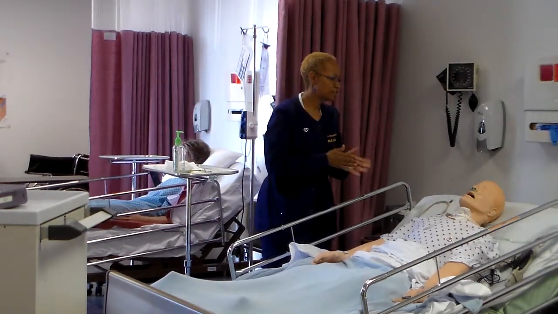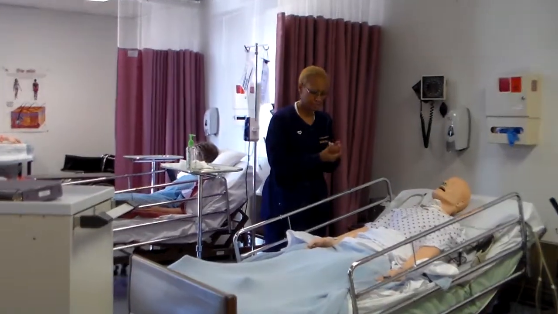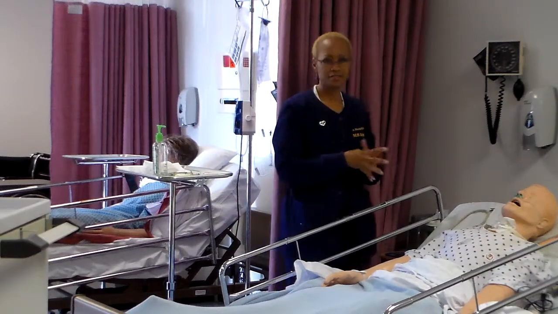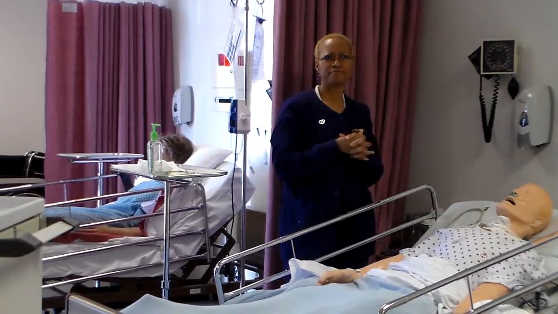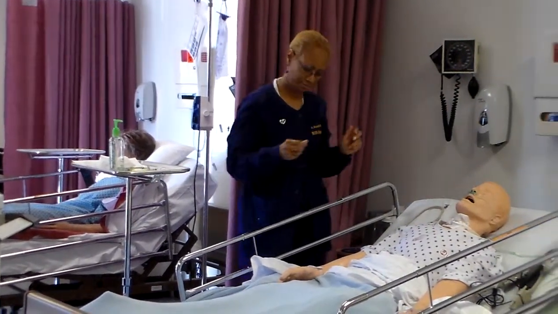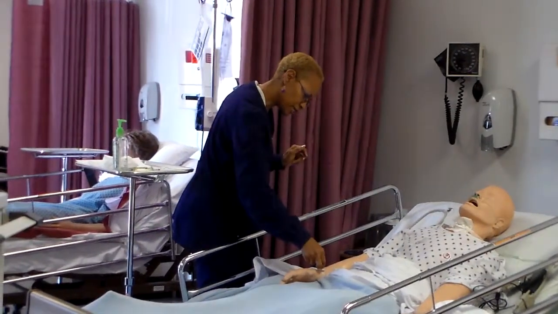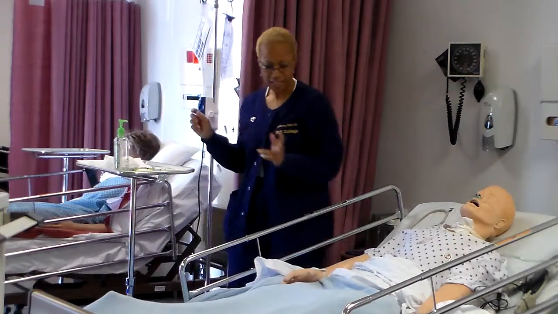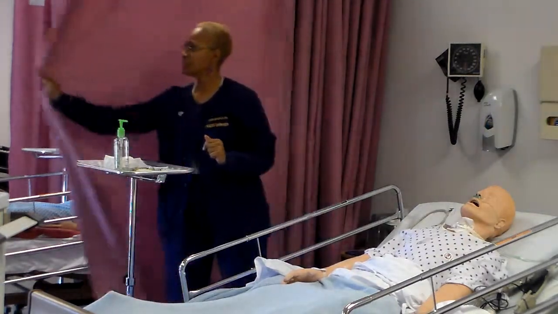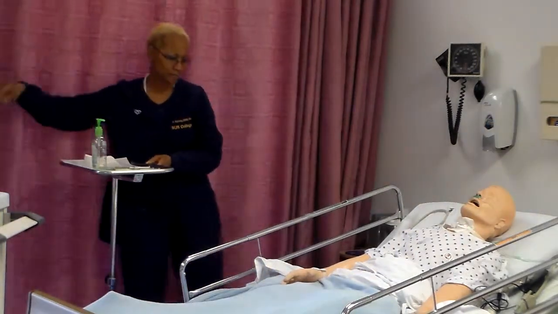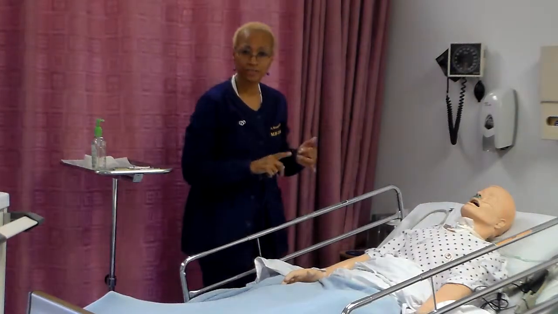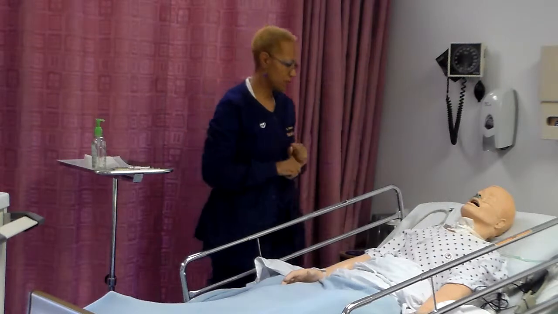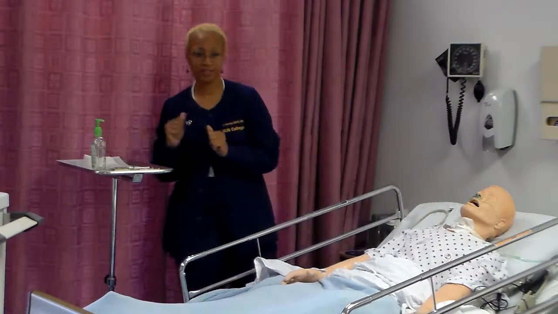Can you please state your full name and date of birth? It says his name is Jeffrey Johnson, and his date of birth is September 5th, 1930. And then I check that with his ID band. It is correct. I'm going to pull my curtain. I also look for his allergies. Remember, I said that he was allergic to penicillin and codeine. All right, so we're good, and I'm not giving penicillin or codeine.